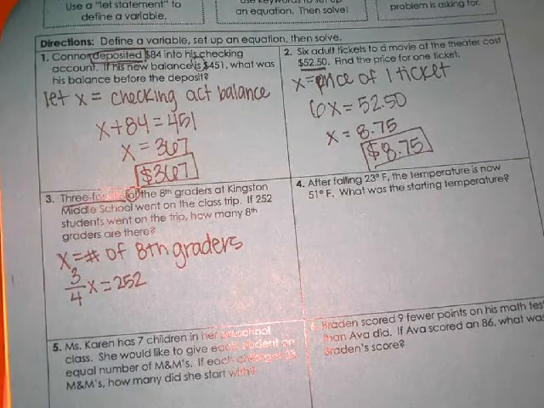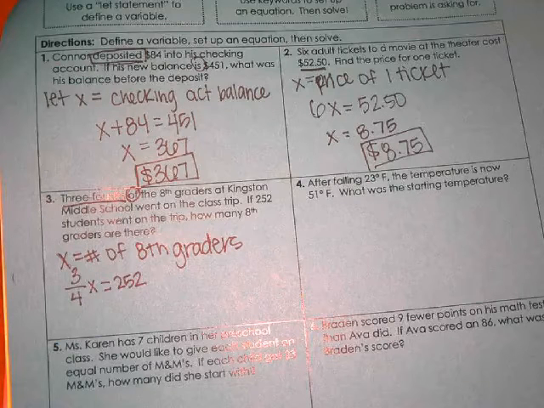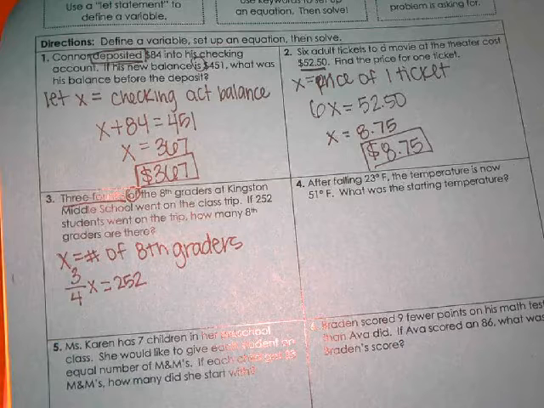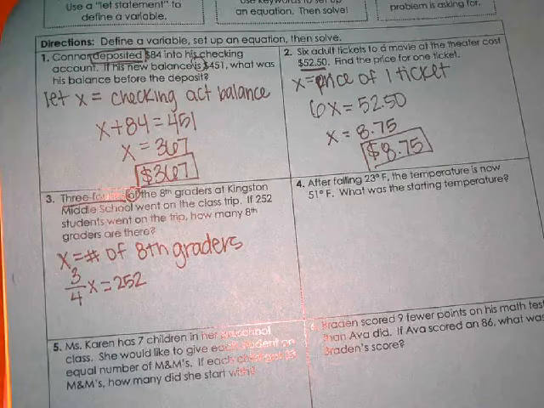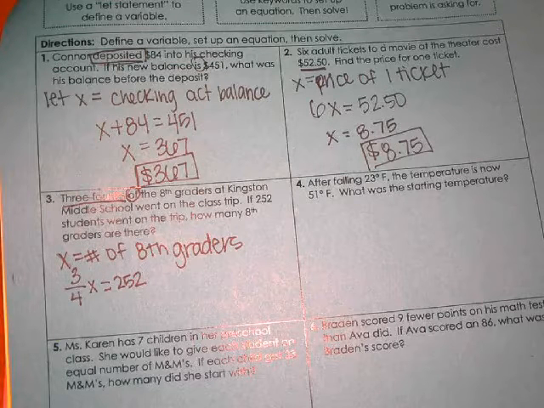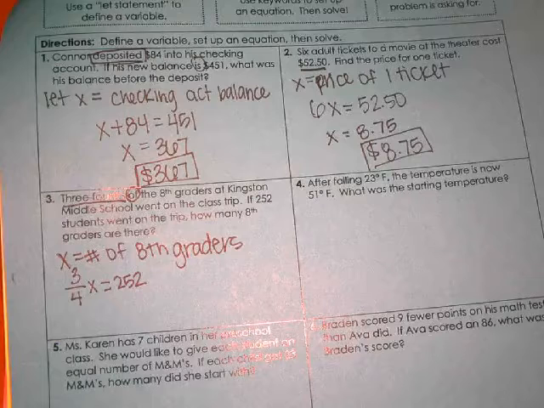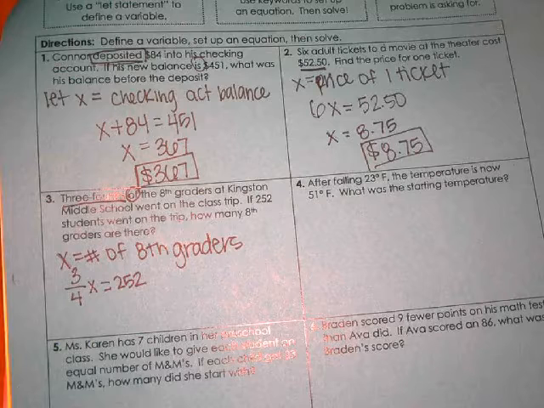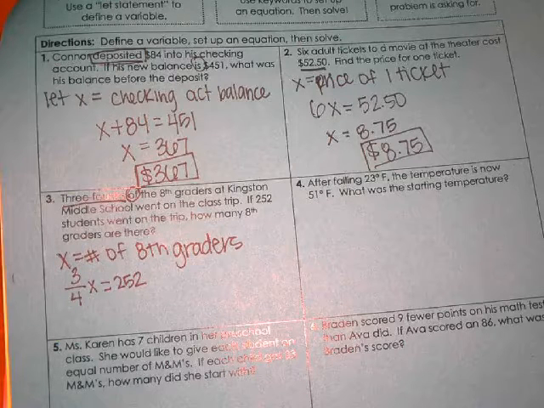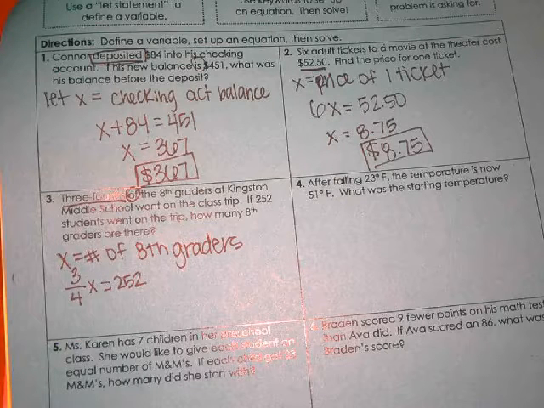Don't forget your fraction rules. What did we get?